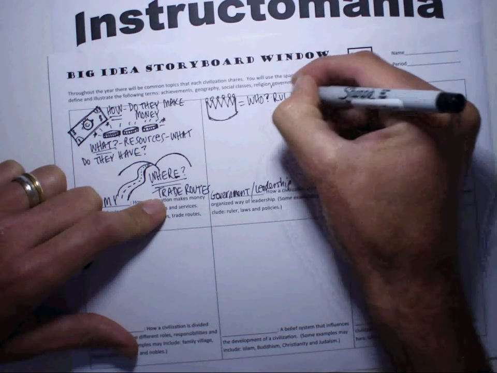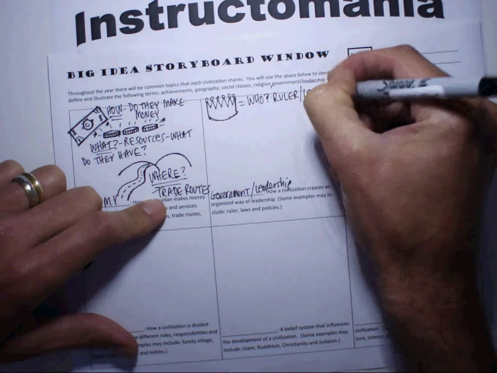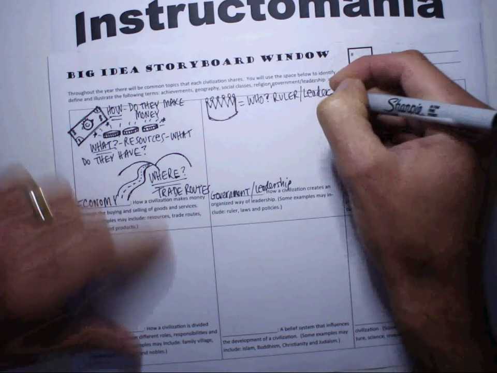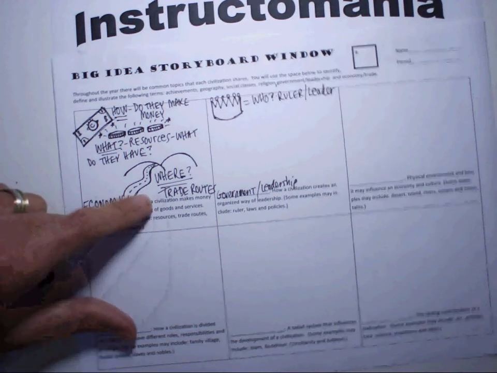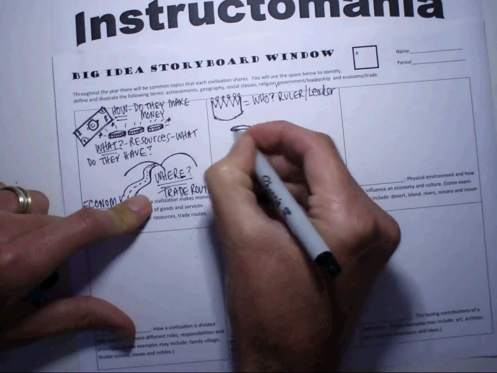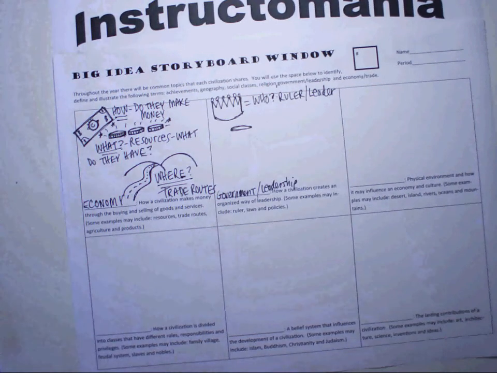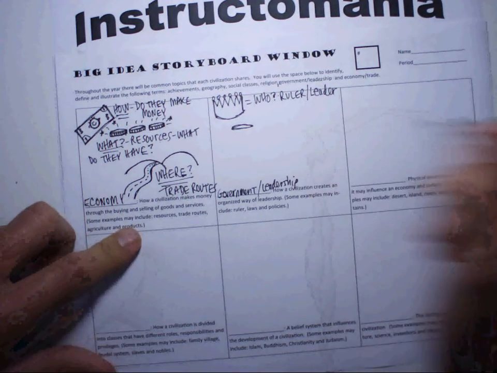Who's in charge? Large and in charge. The ruler. I'm going to put a slash here. Leader. Could be a king, could be a queen. All right, this next thing, you have to bear with me here. It's not going to look like much at first, but you're going to draw a semicircle.